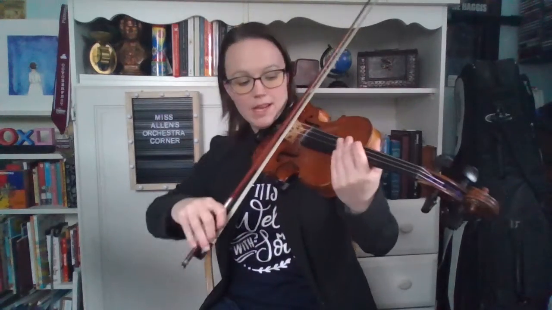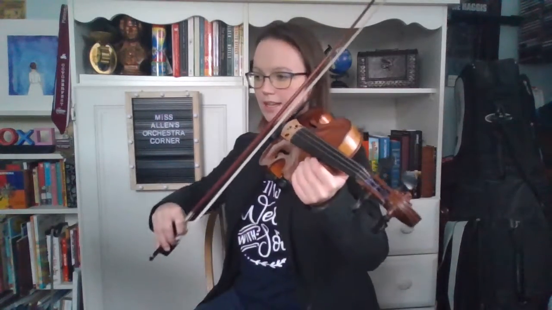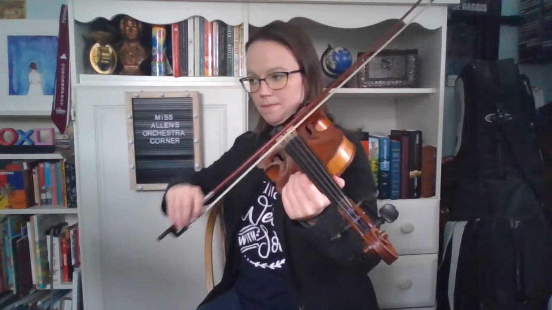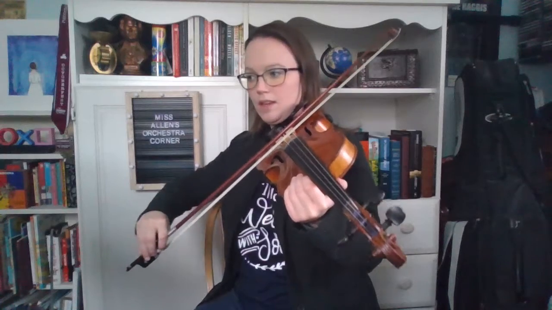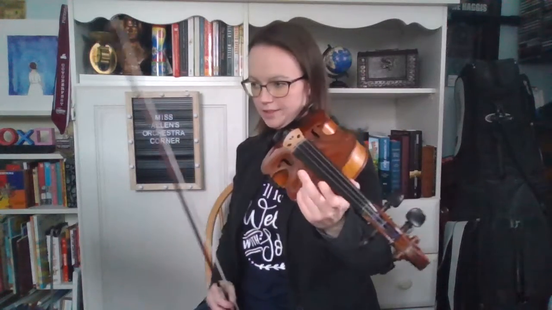So I'm going to set my bow right in the center here, and I'm going to play the rhythm rap but on my open D string. So ready, and here we go. One, two, and 1. Rest. Good.